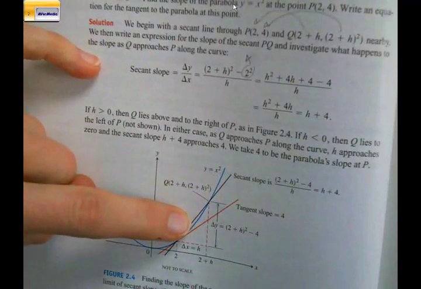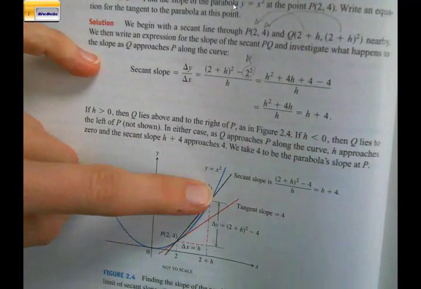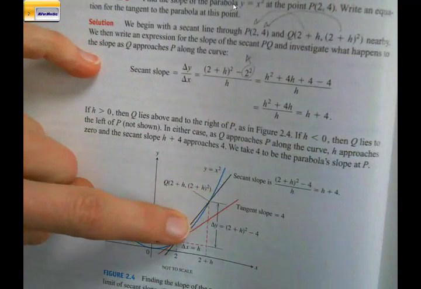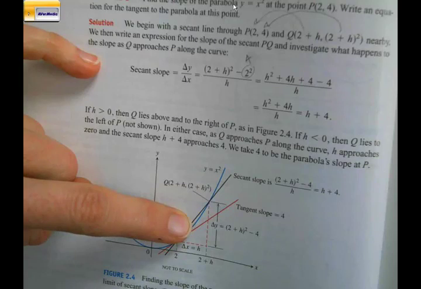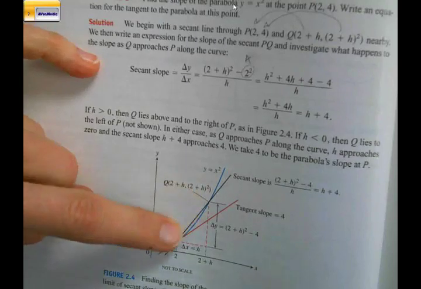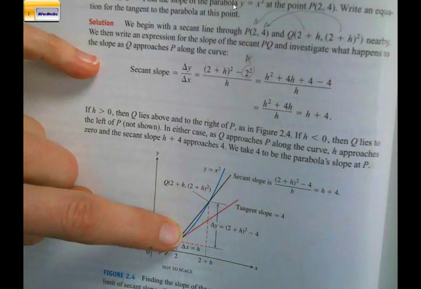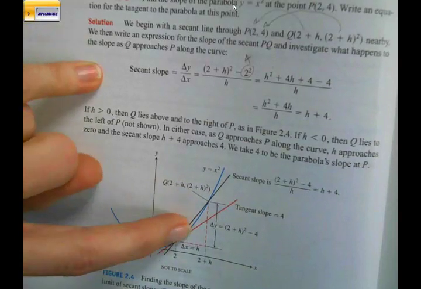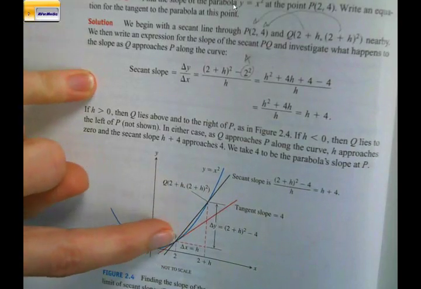Now, let me show you what the book has to say at this point. And the book does a much prettier diagram than me. The book did all the same things we did and came up with the same result, h plus 4. Here's their much better picture of our work. It looks a lot better.